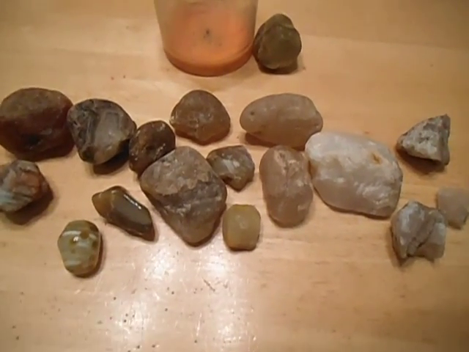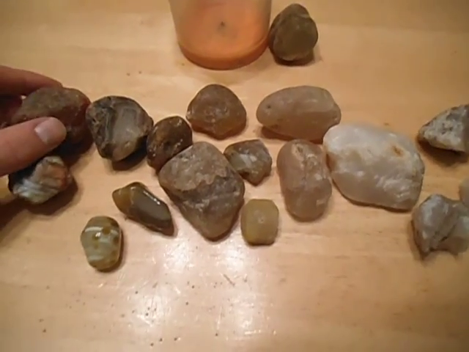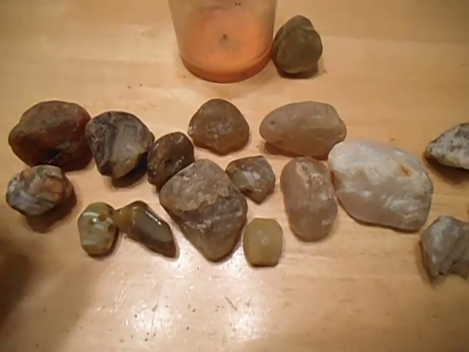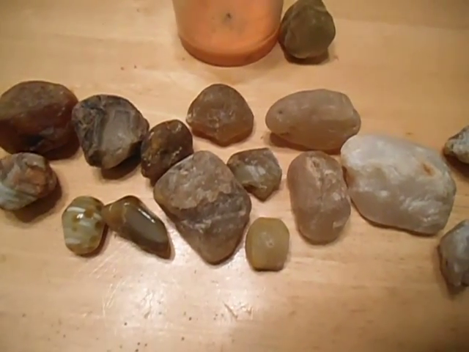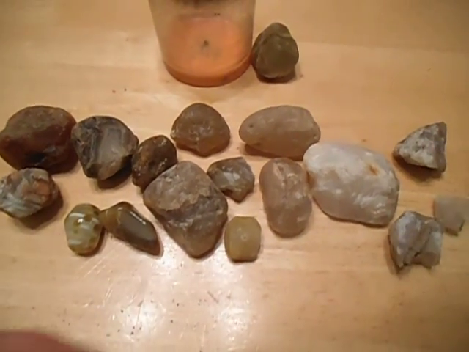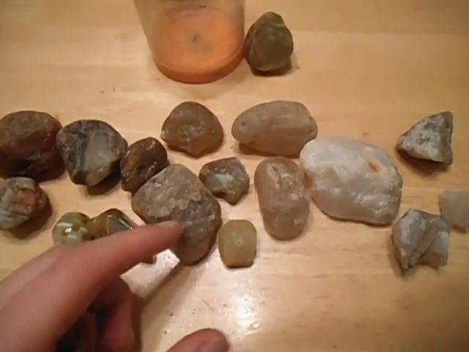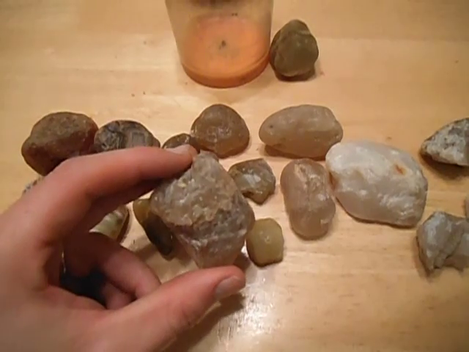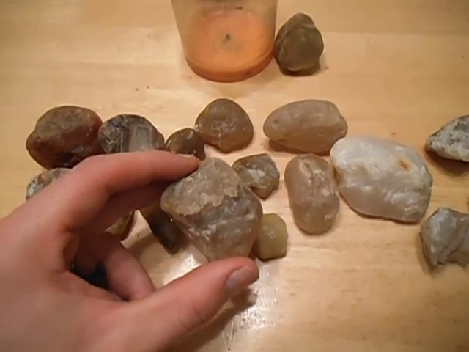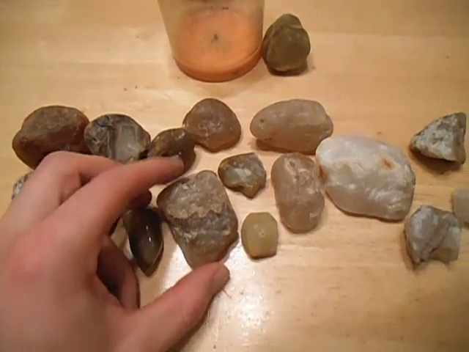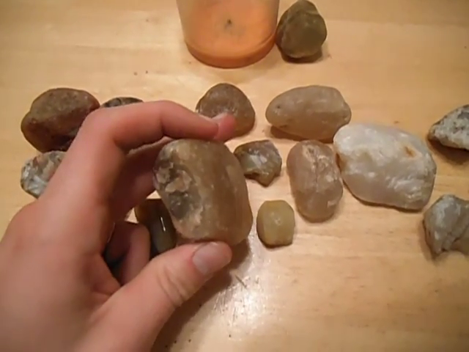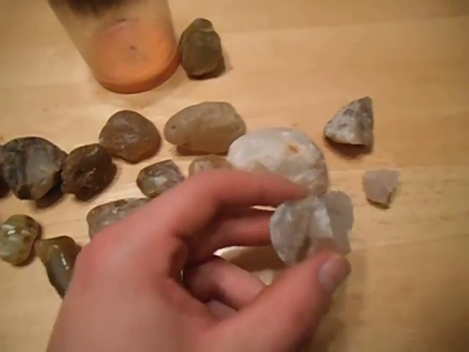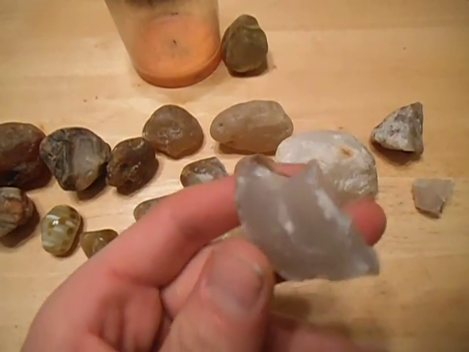Agates are also very hard. They're 7 on the Mohs scale. For example, an iron nail is 5.5 on the Mohs scale. Glass is also 7 on the Mohs scale, and so is quartz. And basically, to get an agate to scratch glass, you have to push pretty hard, but they'll do it. They're just slightly harder than glass, and they're much more dense. So, also like glass, they'll fracture in what is called conchoidal fracture, which basically means that they shatter at random.